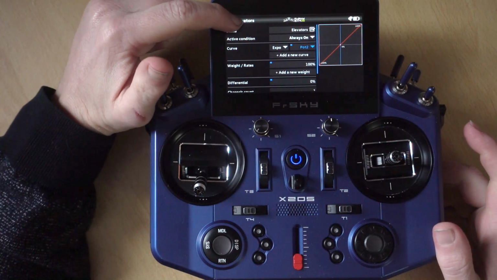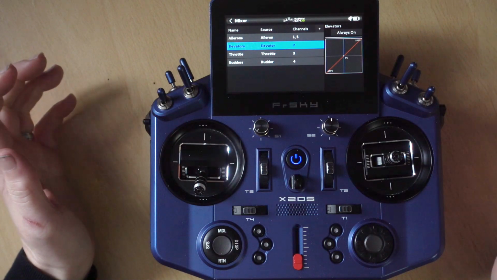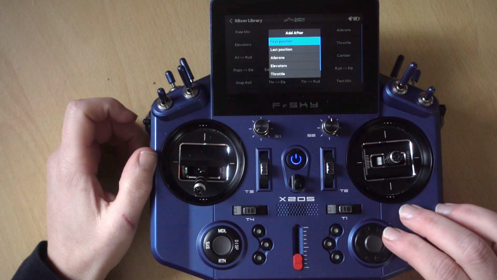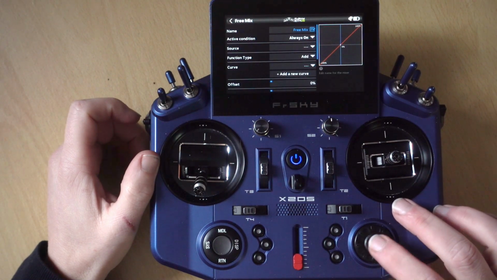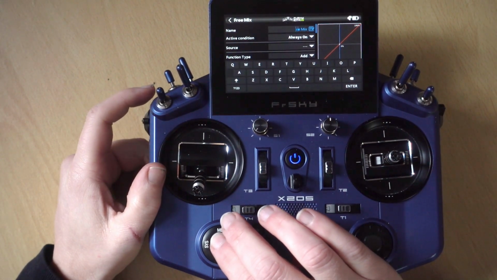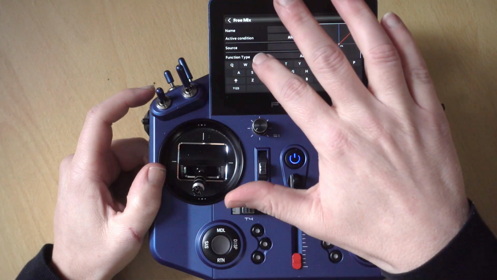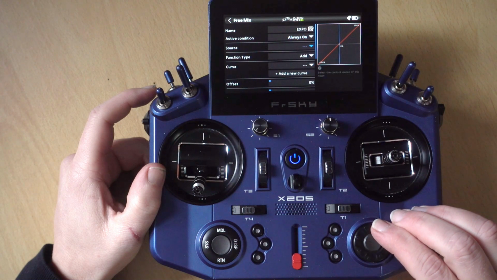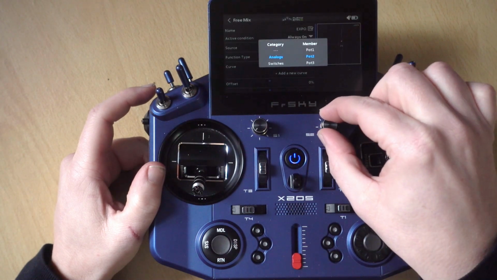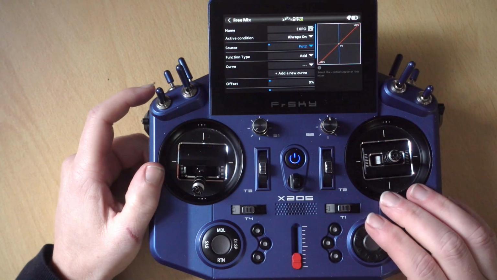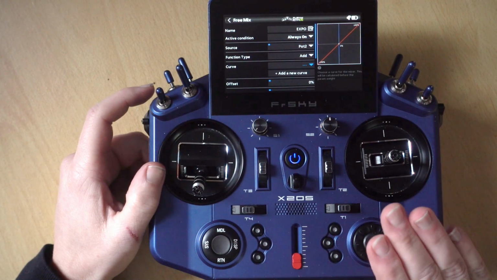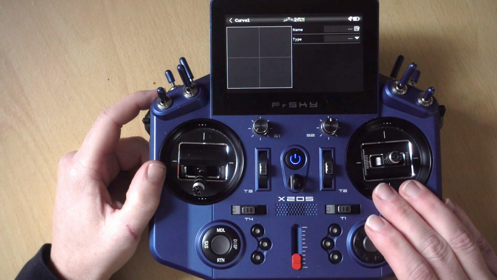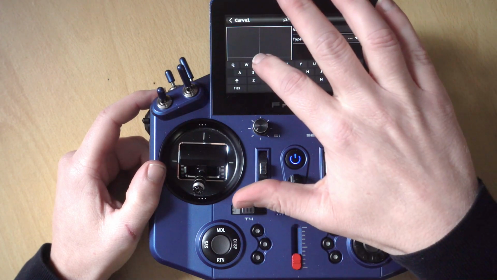So if I pop out of the elevators back into the mixer, we're going to create a free mix, and we'll stick it in the last position. We'll give this the name Expo. And what we're going to do is set the source to our pot. Now we're going to add a curve on here. So let's create a new curve, and we'll give this again the name Expo.